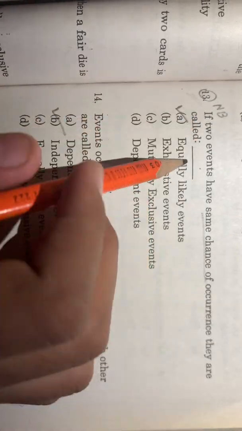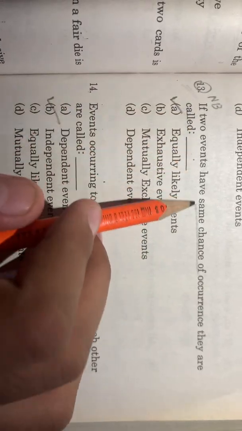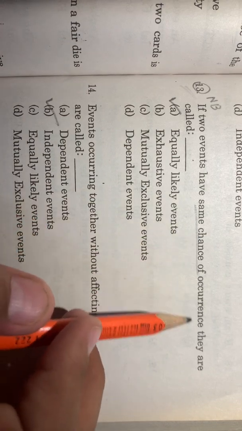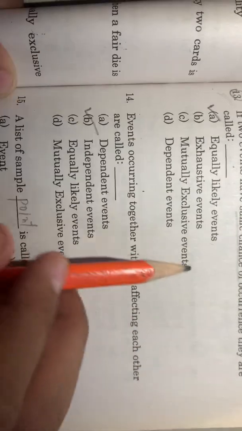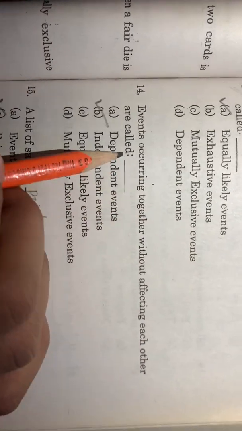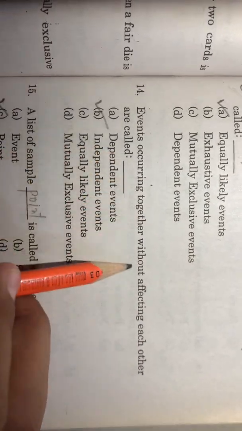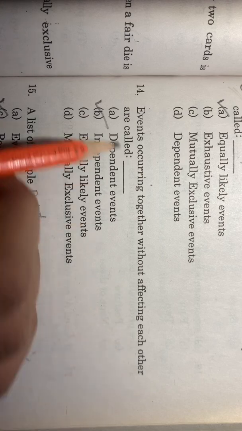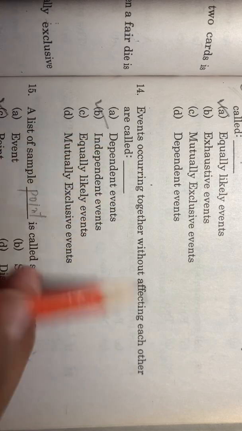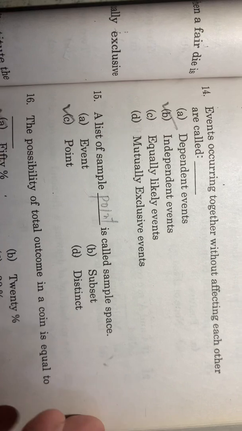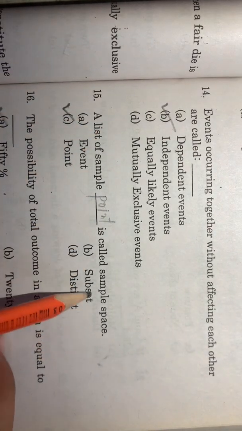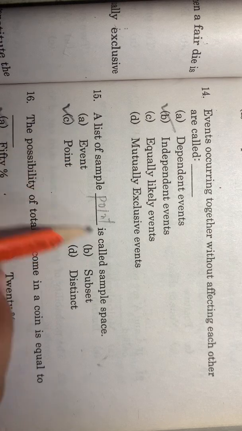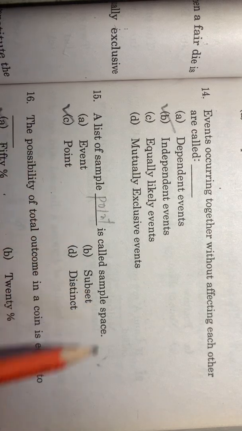Number 13th MCQ is also a repeated MCQ. It says that if two events have the same chance of occurrence, they are called dash, equally likely events. Number 14th MCQ is events occurring together without affecting each other are called dash, independent events. Number 15th MCQ is a list of sample dash is called sample space. A list of sample points is actually called a sample space.